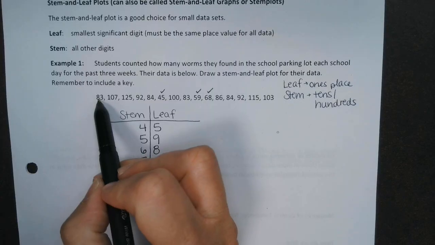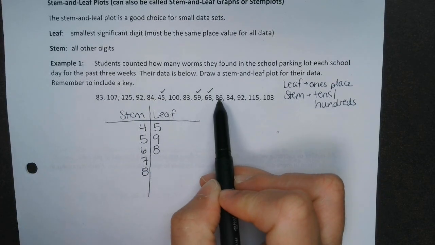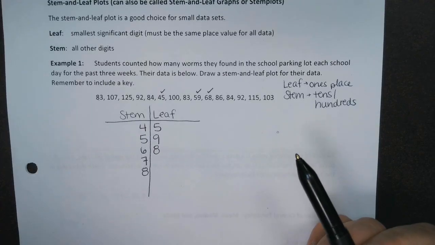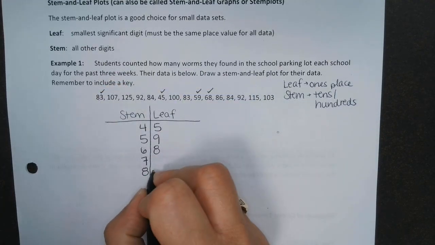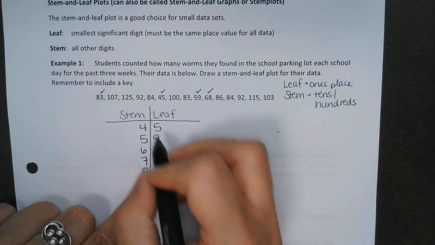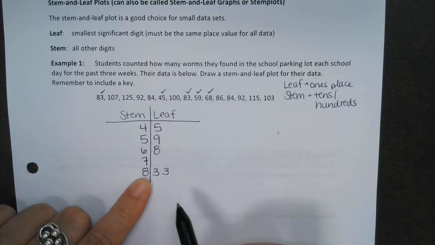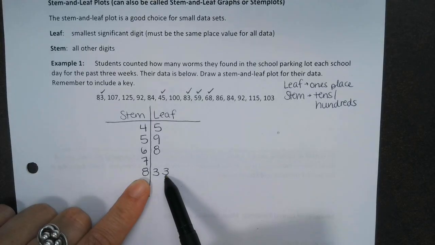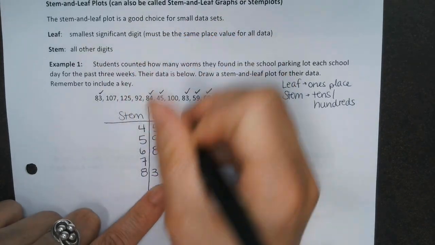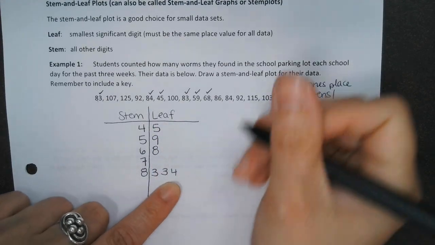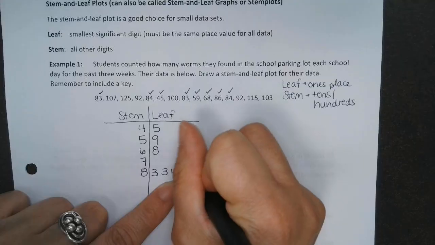So I notice I have 83, 84, 83, 86, 84. So I have quite a few in the 80s. So here's what I'm going to do with those. My smallest is 83. Then I have another 83, so I put another 3 there. So each of these leaves makes a full number with the stem. So 83, 83, then I have 4 for 84, I had another 4, and I had a 6.